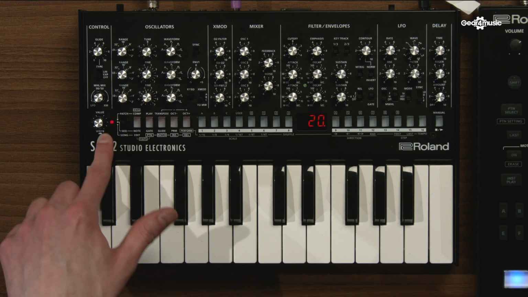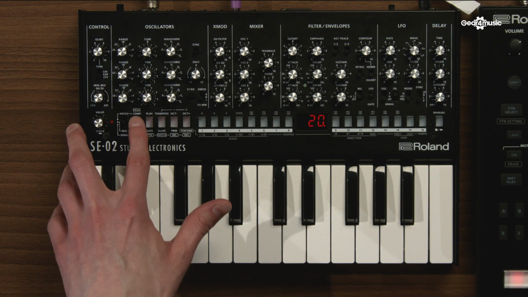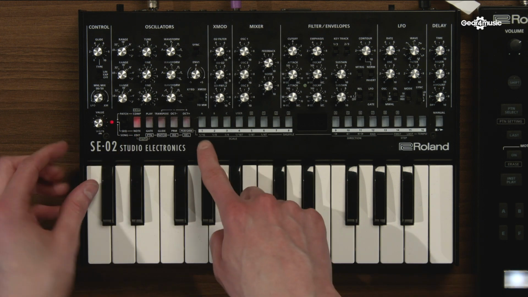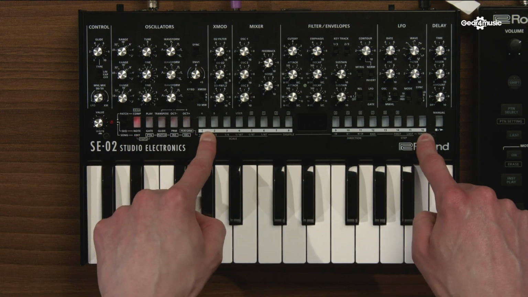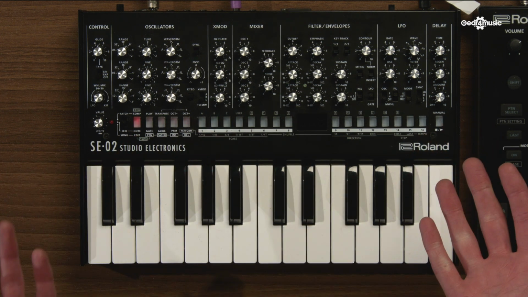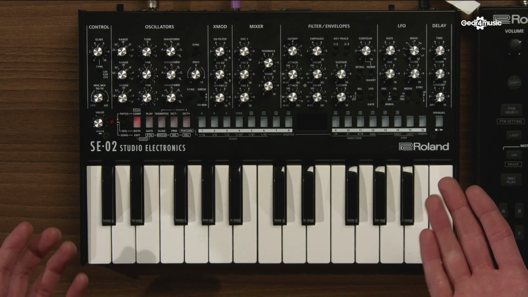Okay, so now that we have cleared the sequence that was already there, we can start inputting our own. There's a few different ways that we can do that. So again, we're still in the middle mode there, sequencer, and this first button that says note, if I push that, so it's illuminated, now we can write up to 16 notes in our sequence. And there's a couple of different ways that we can enter in our own pattern.